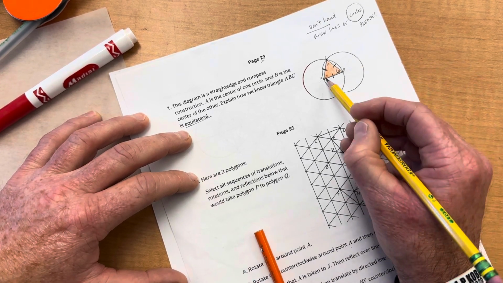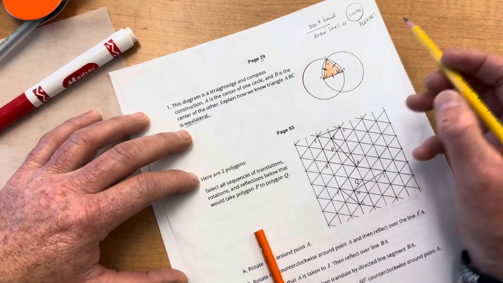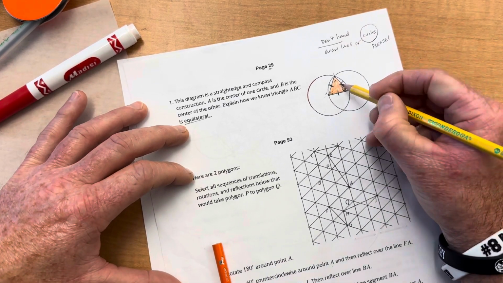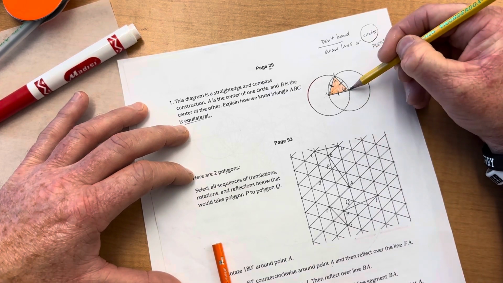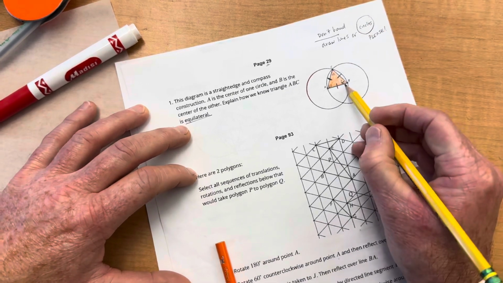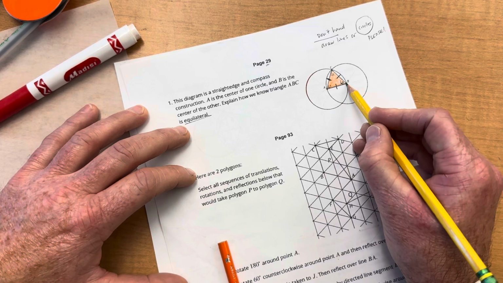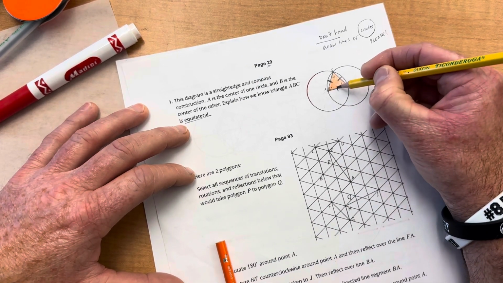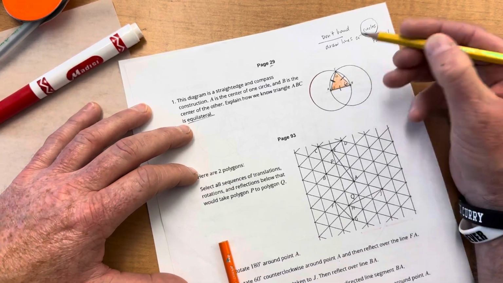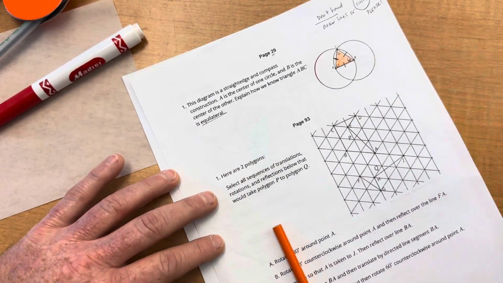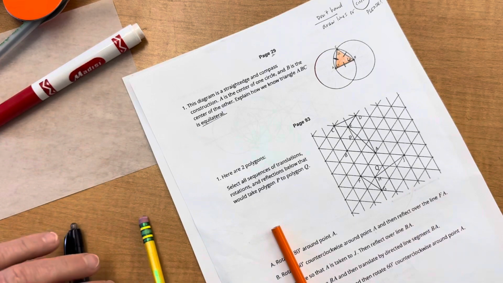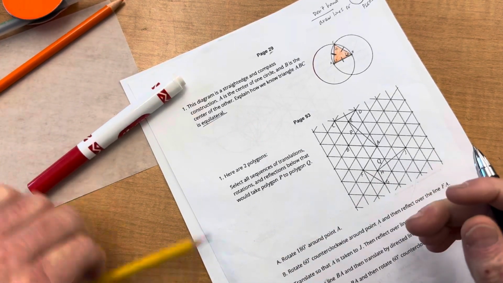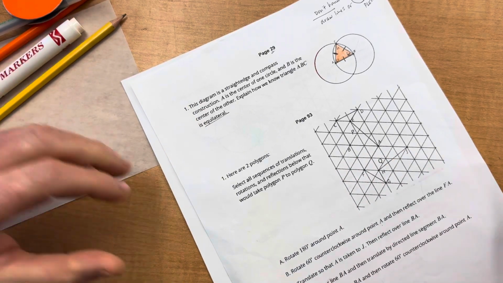Let's look at this one. BA and BC are both radii of the circle with center B. So you can conclude that that equals that, which equals that. So we got all three, so we're done. Now we just have to write a sentence. So you've thought about it now. Now you gotta write the sentence.